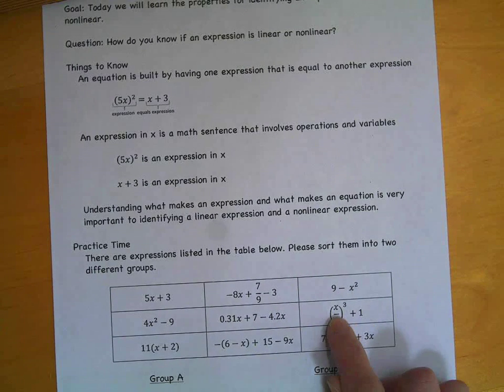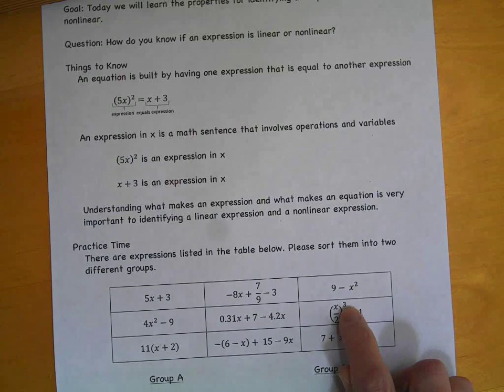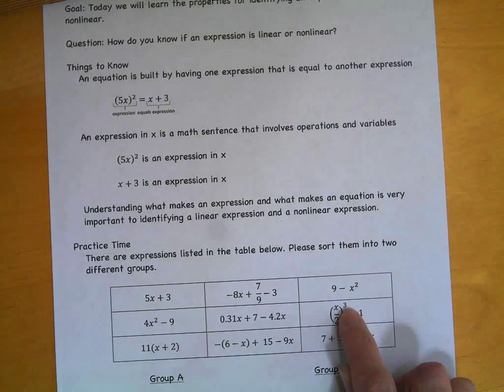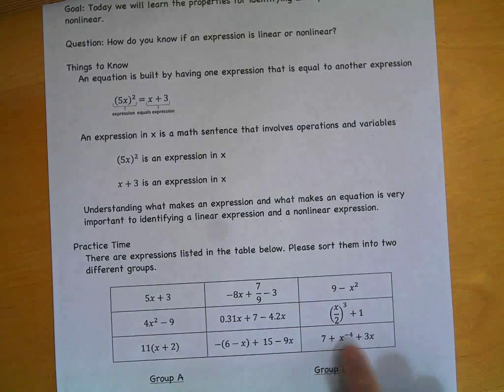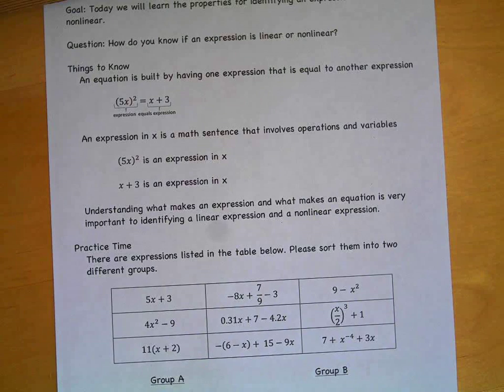Then we have x being divided by 2, but then it's being raised to the power of 3. So the whole thing is being raised to a power of 3. And then we have x being raised to a negative power of 4. And then we also have x raised to nothing.